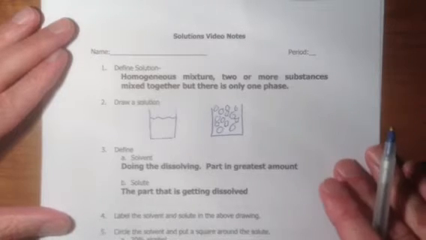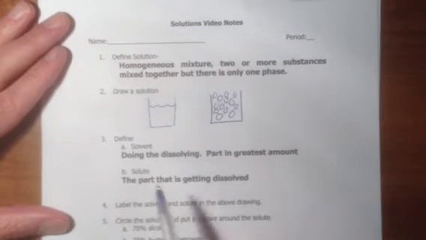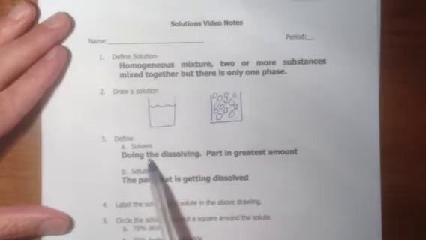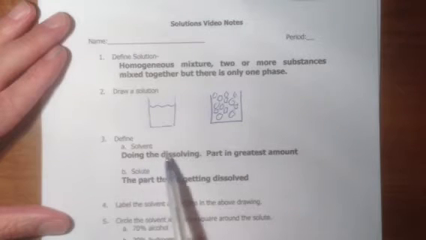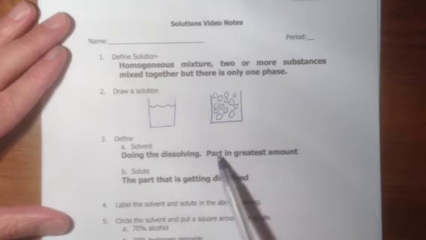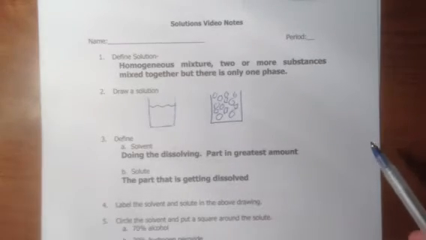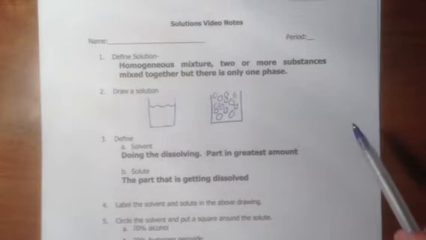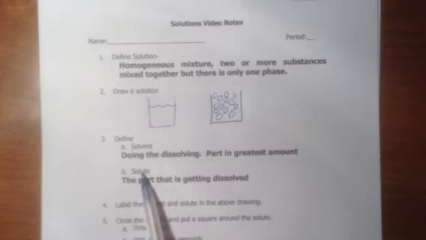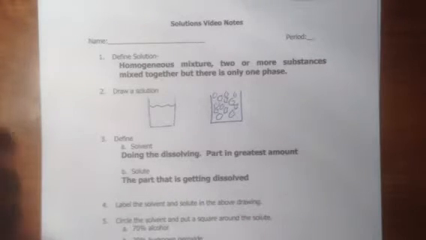Okay? So in the solution, we have something called the solvent and the solute. The solvent is what's doing the dissolving. It's also the part in the greatest amount. So when you're looking at a solution, whichever is in the greatest amount is going to be the solvent. What's getting dissolved is going to be the solute. The solute is the part that is getting dissolved. Give you a second to write those down.